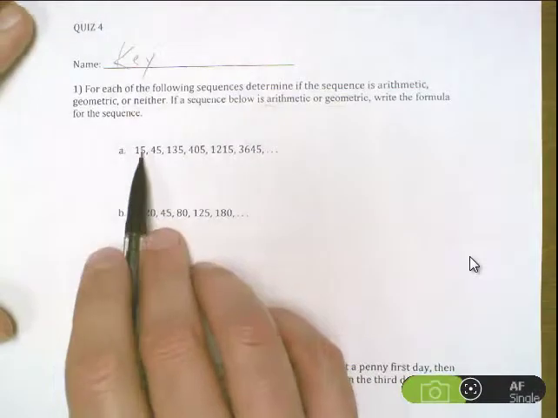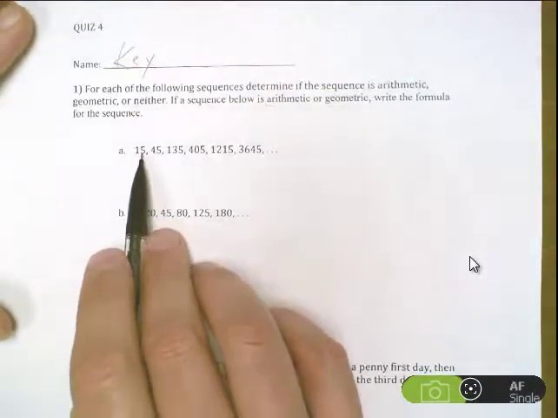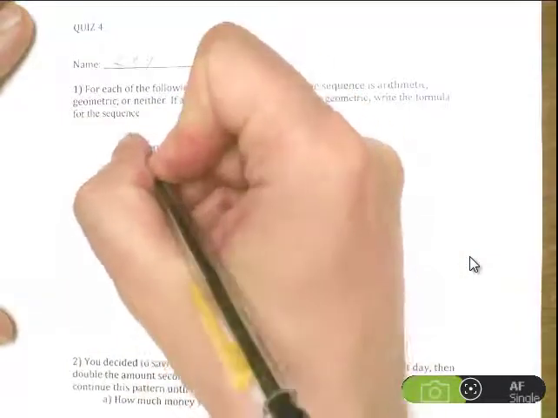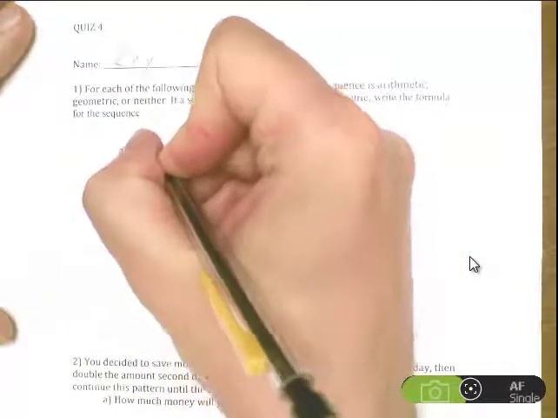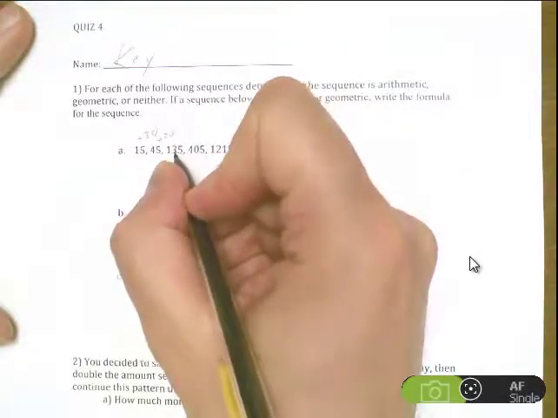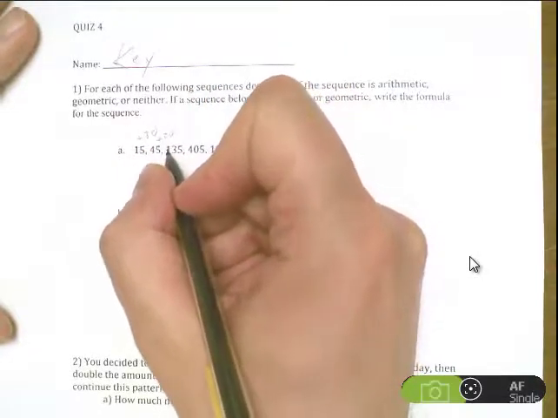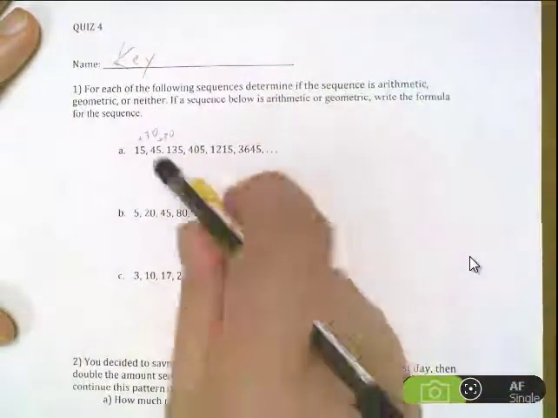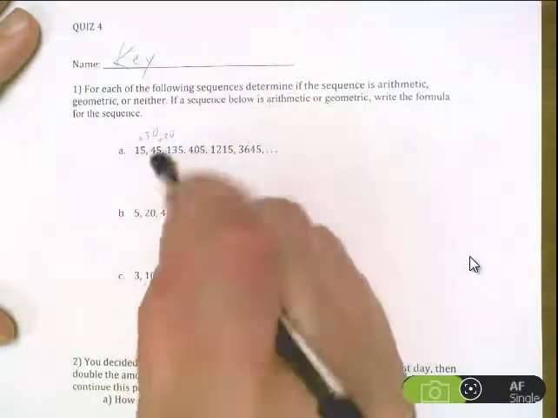Okay, so for A, we take a look at it, and we start at 15. So we could do this either way. We either add, let's see, from 15 to 45, we'd add 30. And then if we add 30 again, do we get, no. We'd have to have an 80 here. So we can tell already it's not arithmetic because we're adding and it doesn't work. So maybe it's geometric. Let's see.